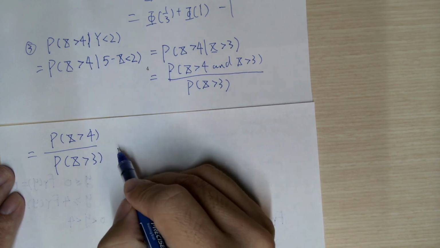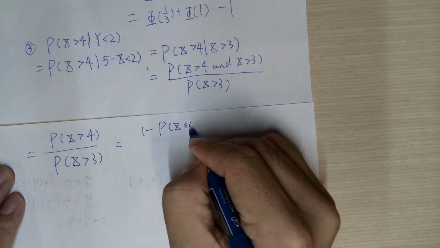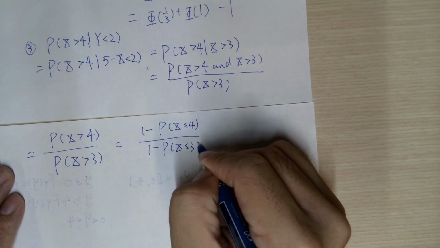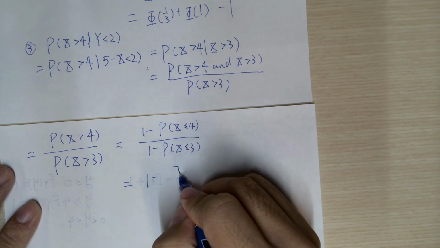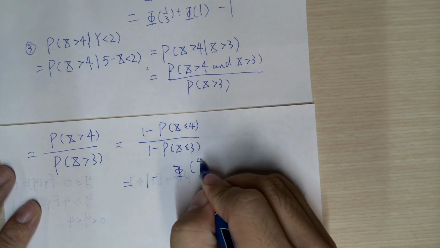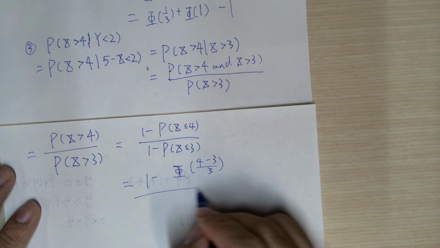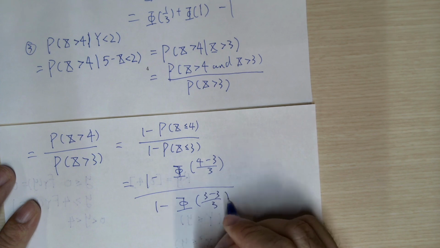And then we know this is 1 minus, so we can handle it all in terms of phi, right? Which is (1 minus phi of (4 minus 3) over 3) over (1 minus phi of (3 minus 3) over 3).